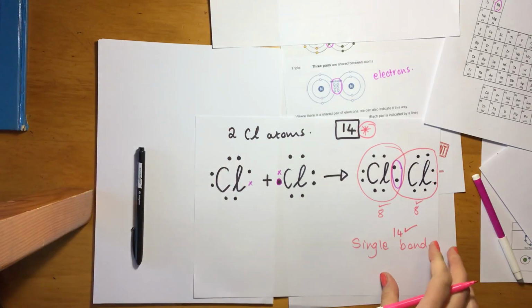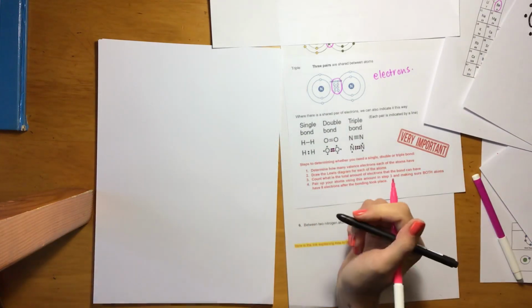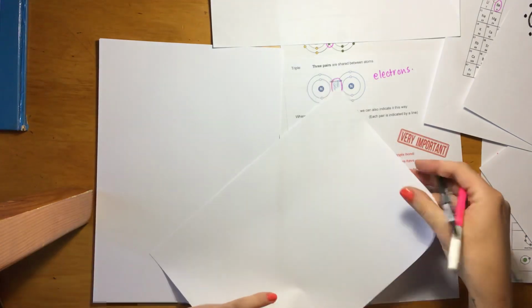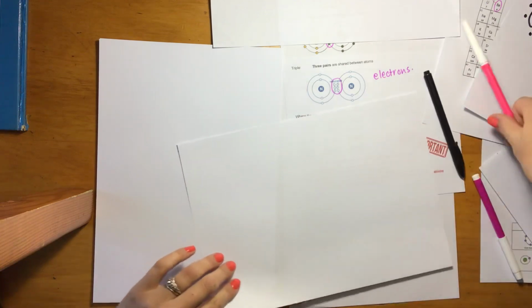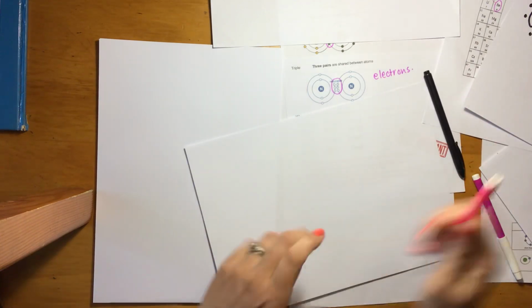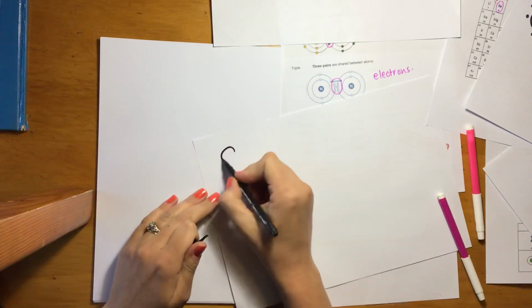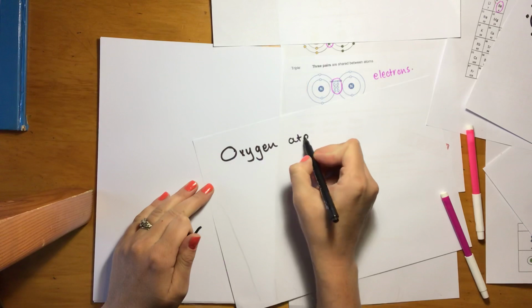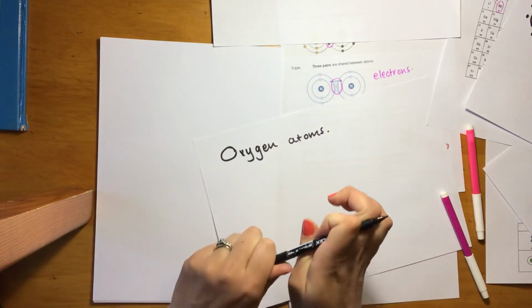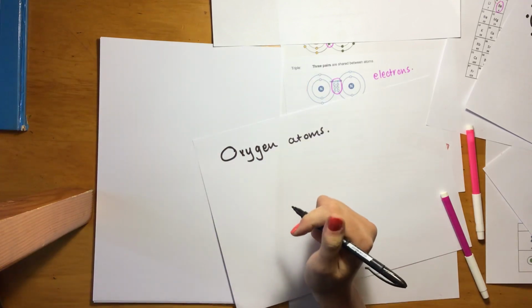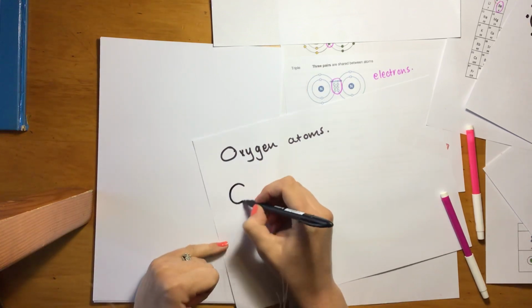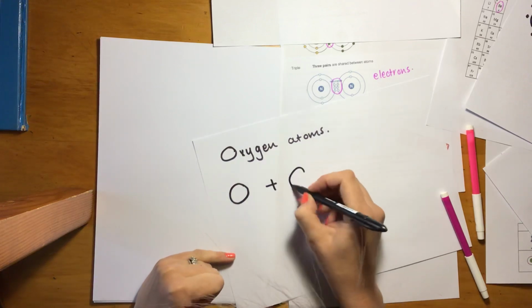Now I want to show you an example where we will have a double bond. This is where it becomes very important that you count the electrons beforehand, before you start bonding and working out. Let's say I ask you to draw the bond between 2 oxygen atoms. Let's follow the steps. Do you have your steps next to you? The first thing, we determine how many valence electrons each of the atoms has. So we draw our oxygen atoms, oxygen plus oxygen.